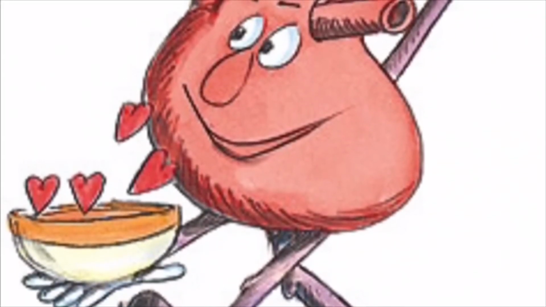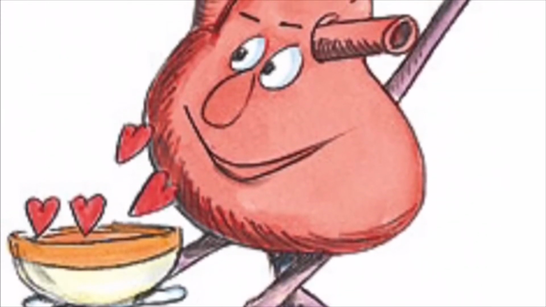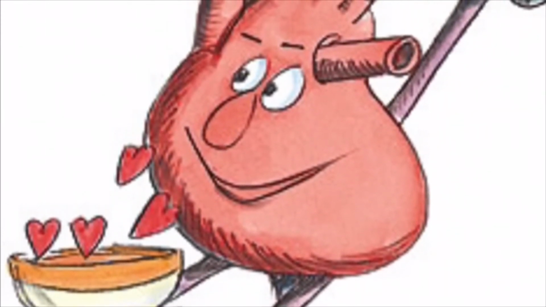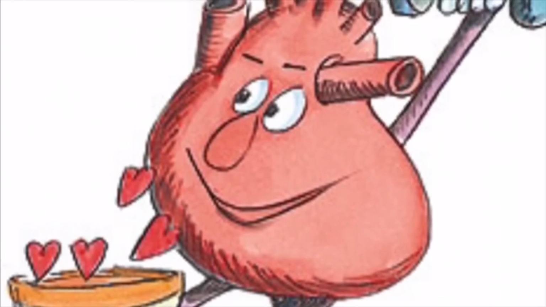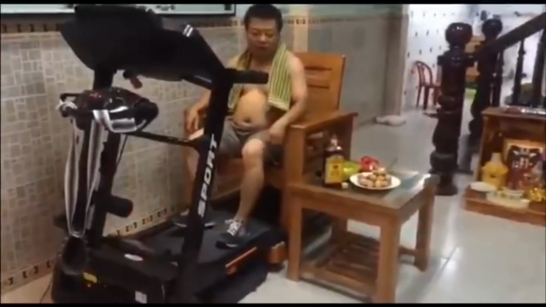Coronary artery disease can be prevented by eating healthy and living an active lifestyle, as well as seeing your doctor regularly.